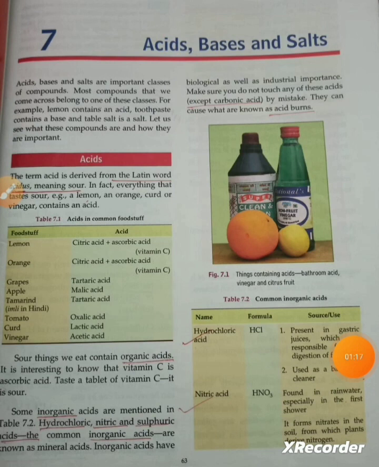Our first topic is acids. The term acid is derived from the Latin word acidus, meaning sour. So, all the things that are sour in taste contain an acid. We can say that acids are those substances which are sour in taste, and that's why they are known as acidic substances. For example, curd, lemon, oranges, grapes, apples, etc. These all are sour in taste. Why are they sour in taste? Because they all contain an acid.